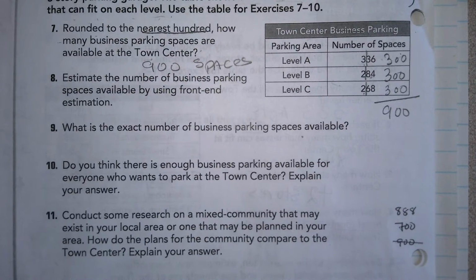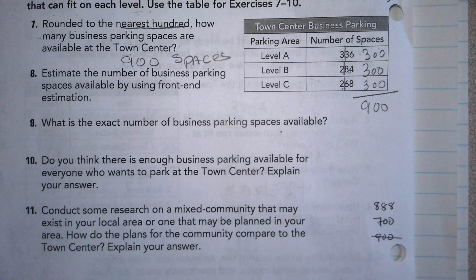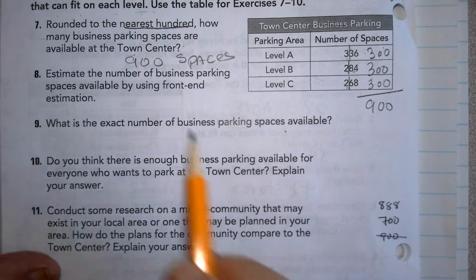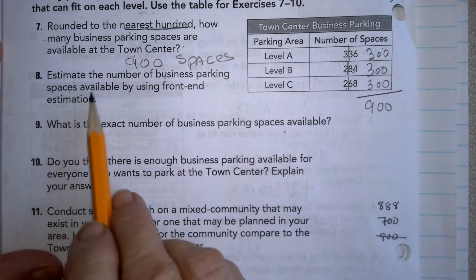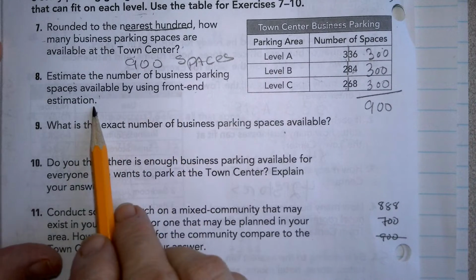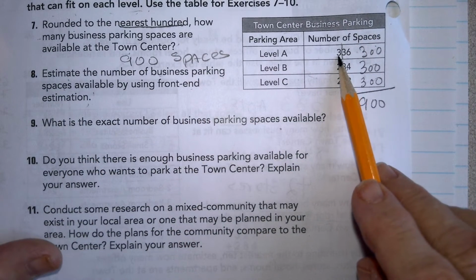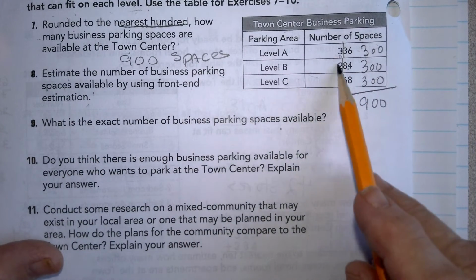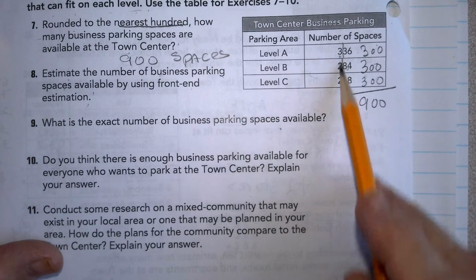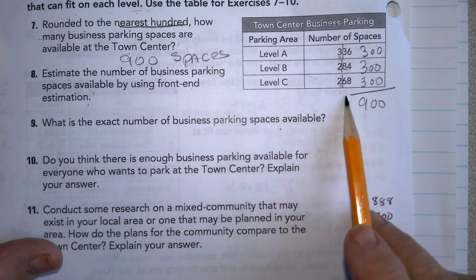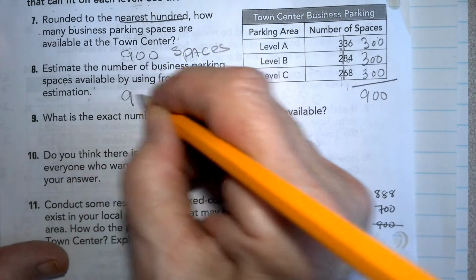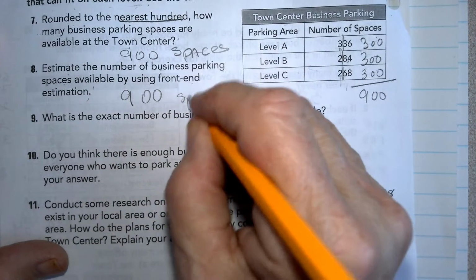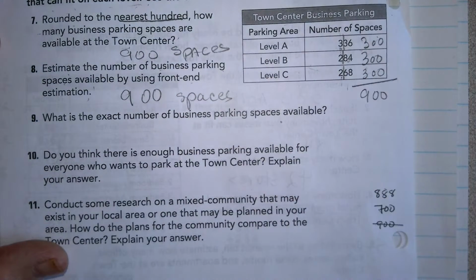Now, this next question is kind of bothersome because I don't think I put the answer down. It says estimate the number of business parking spaces available by front end estimation. Didn't we just do front end? In fact, it should be exactly the same. We rounded to the hundreds, which happens to be the front end of each of these numbers. So wouldn't the answer be the same? Yes. I don't know why I didn't put that mixed up answer, but it is the exact same thing.